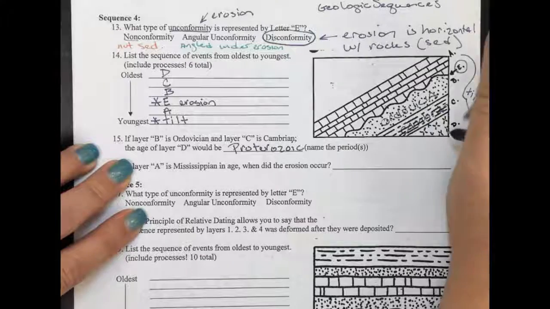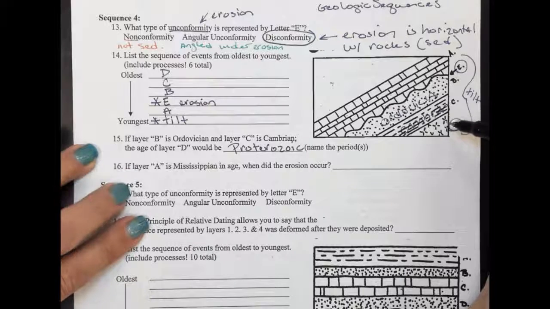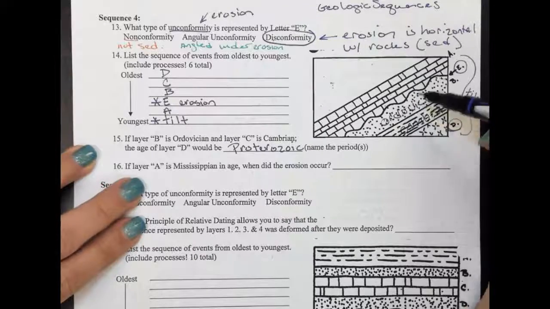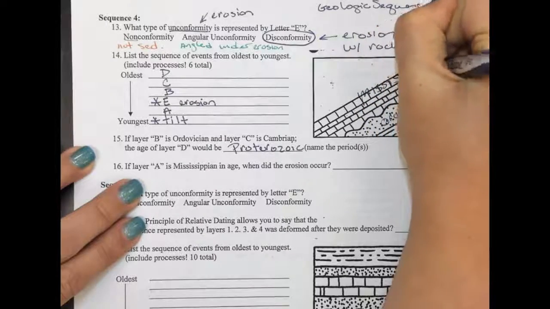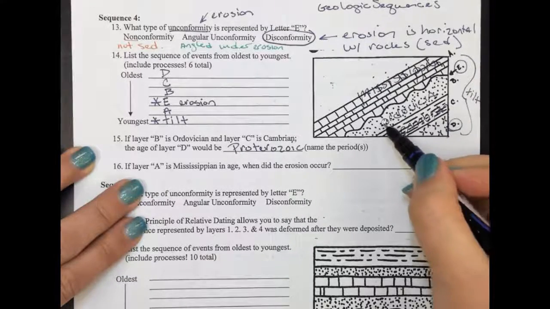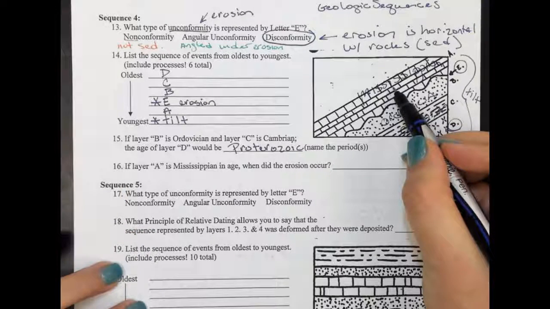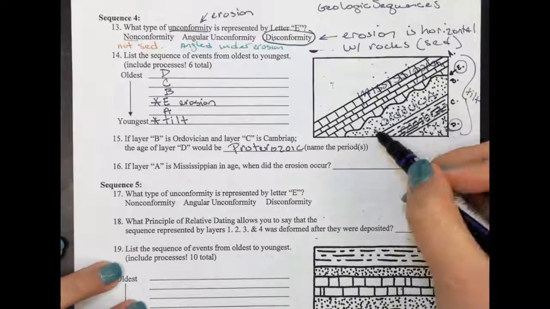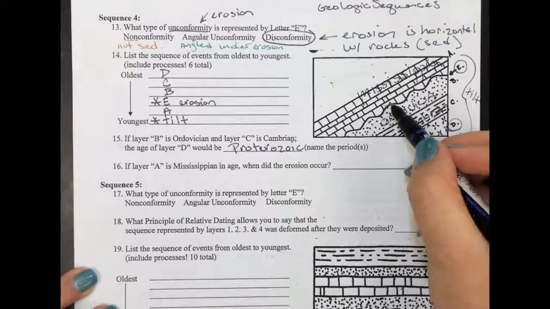So I have Proterozoic down here for D. By this, if it is Proterozoic, Cambrian, Ordovician, and if A is Mississippian, that erosion happened somewhere between the Ordovician and the Mississippian, but it most likely happened just before the Mississippian, because everything between the two is erased. If the erosion had happened during the Ordovician, then we would start seeing the next time period, but we don't.